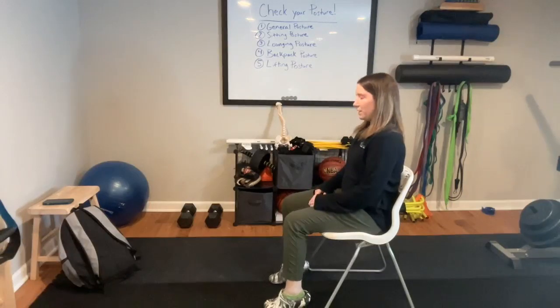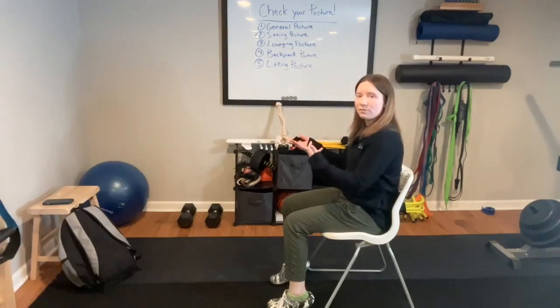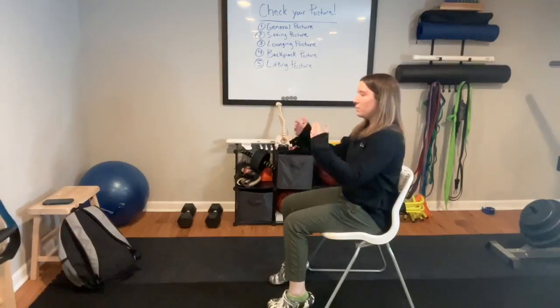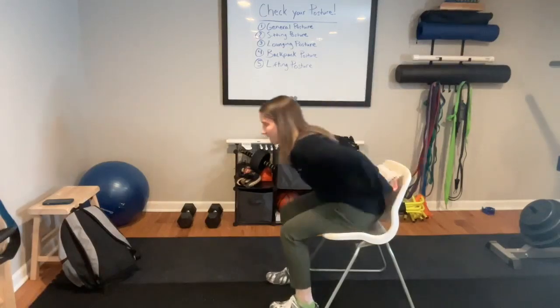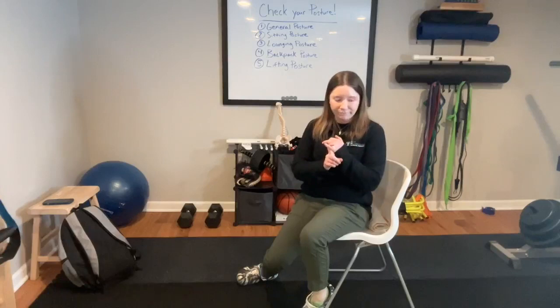That's supporting me, and then I can be feet flat, working on my computer, or doing whatever I need to do for school, okay? So pull that chair in close to the desk so that you can work at this level here instead of being far away from my desk, having to scoot forward and being rounded. All right, so that is sitting posture.